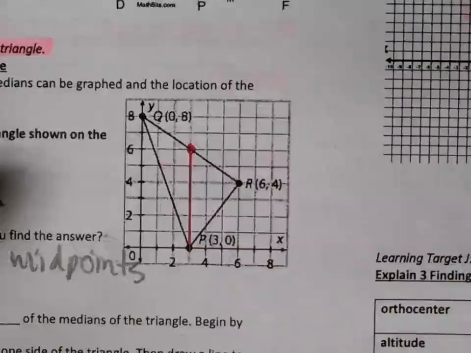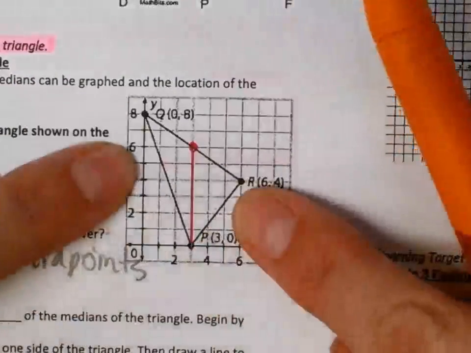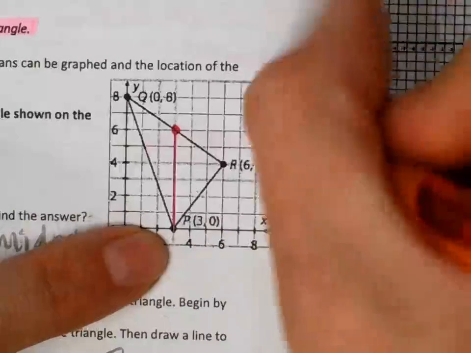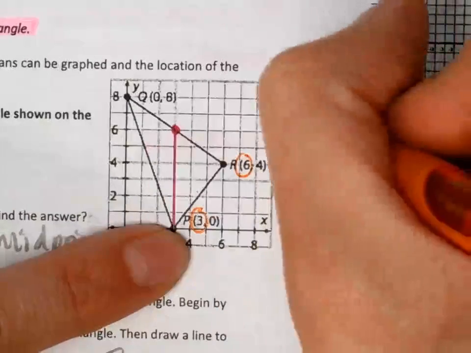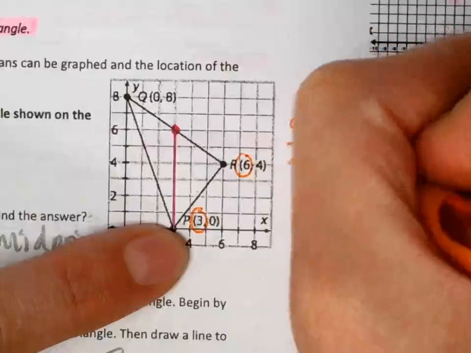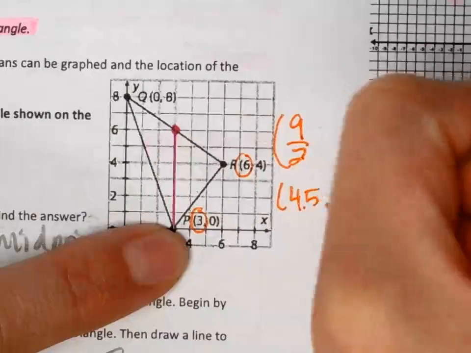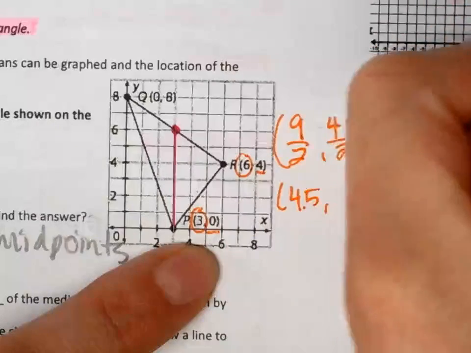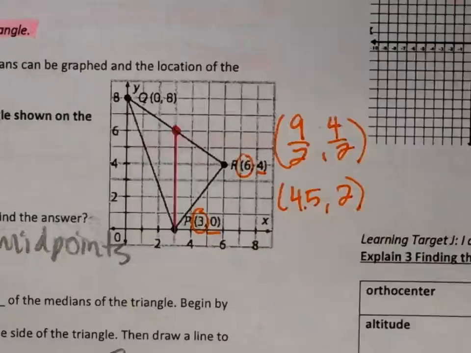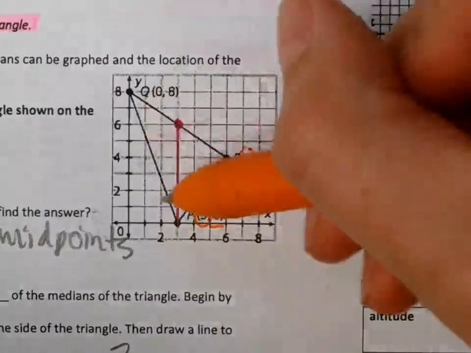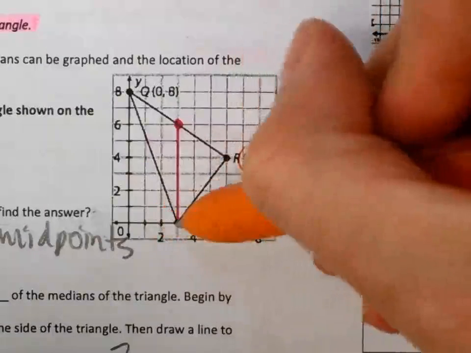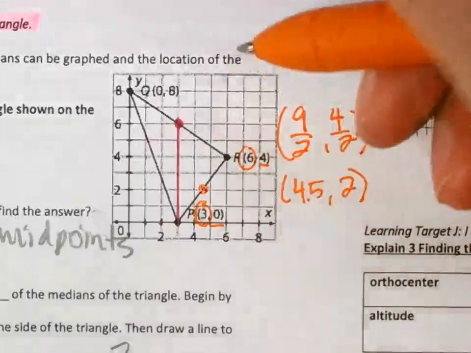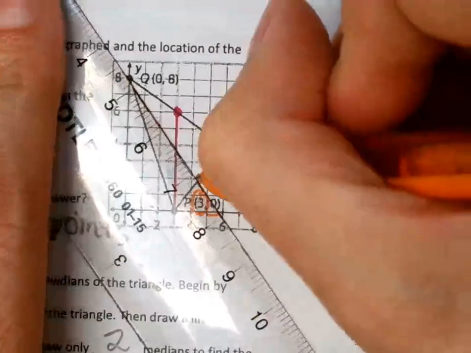Now your second median is a little bit tougher because these do not have nice, easy midpoints. So we're going to use the midpoint formula, which really isn't that complicated. Really, we're just going to add our x's. So 6 plus 3 is 9, and divide by 2. That makes 4.5. Add our y's. 4 plus 0 is 4. Divide by 2. That gives me 2. That's my midpoint. That's it. So that's 4.5, and 2. So there's our other midpoint, and that median will go to Q.